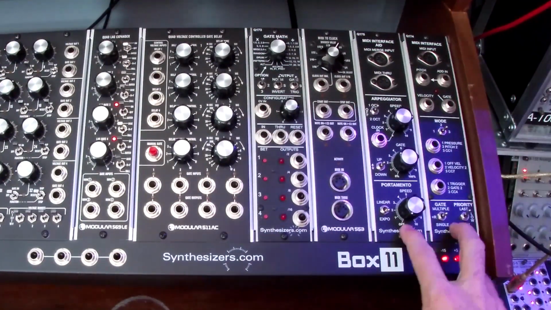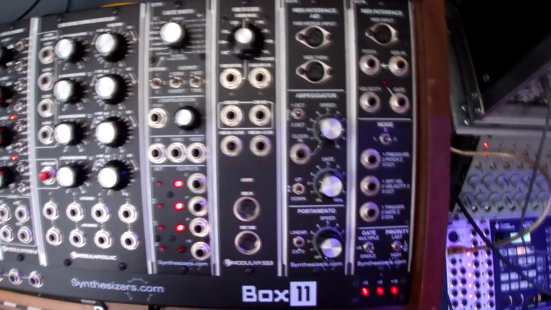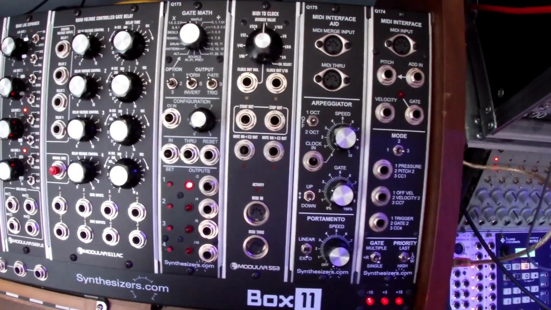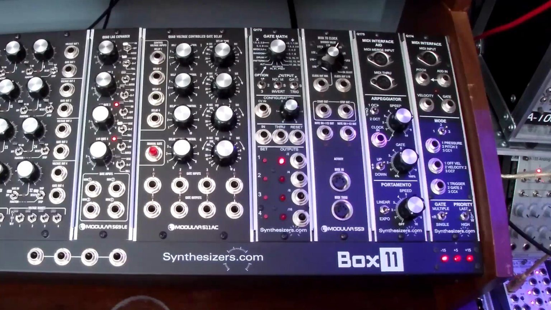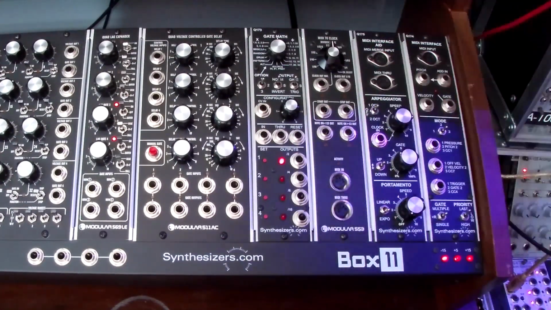Now, since those two do not convert MIDI clock, I had to buy a Modular Moon 553. So it's a MIDI to clock converter. It has a divider integrated. Of course, you have the stop and start and the reset in and the next.